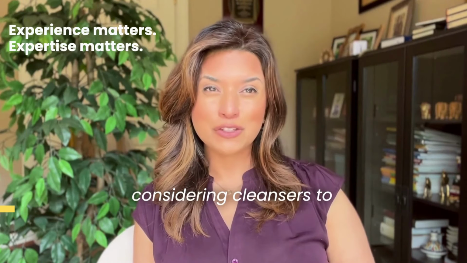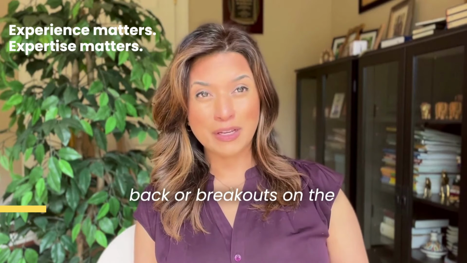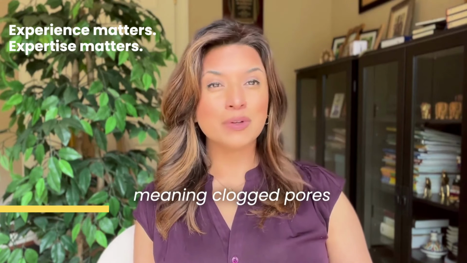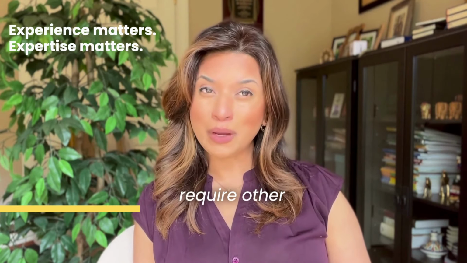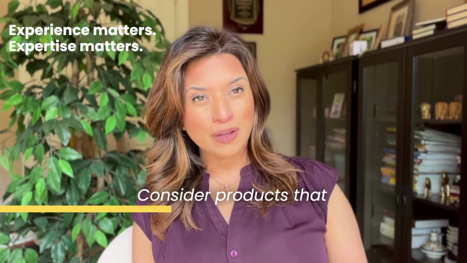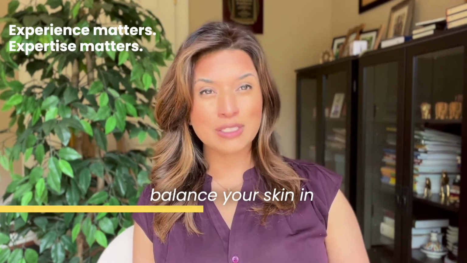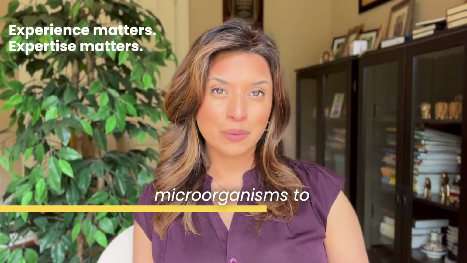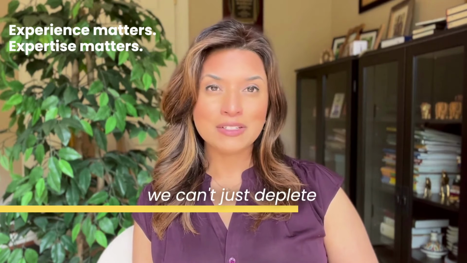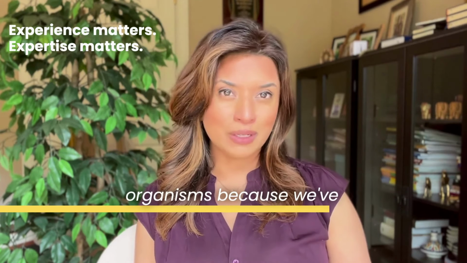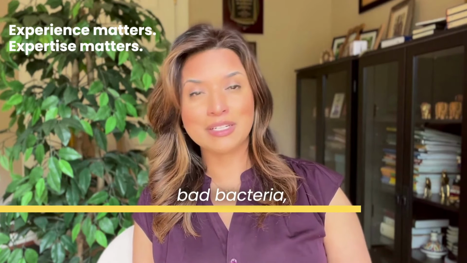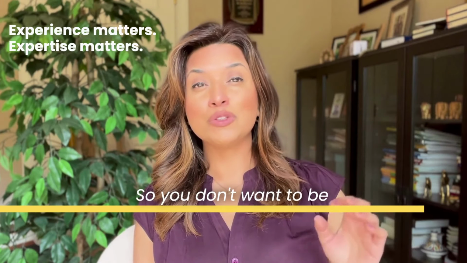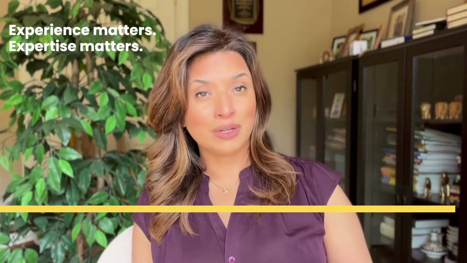When it comes to considering cleansers to choose for acne on the back or breakouts on the back that may not be directly related to acne vulgaris, meaning clogged pores that result in those breakouts that might require other ingredients, consider products that are designed to pH balance your skin in such a way to make it a less friendly environment for yeast, bacteria, and other microorganisms to overgrow. Remember, we can't just deplete our skin of these organisms because we've got good bacteria, bad bacteria, we've got good yeast, bad yeast, and there's a balance that we need to strike. So you don't want to be so aggressive as to over dry your skin out.